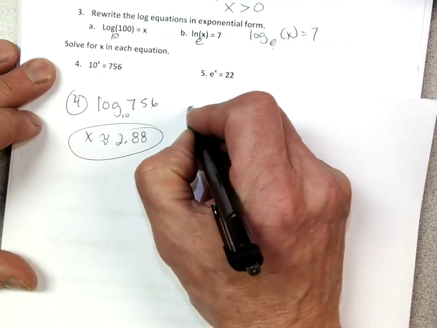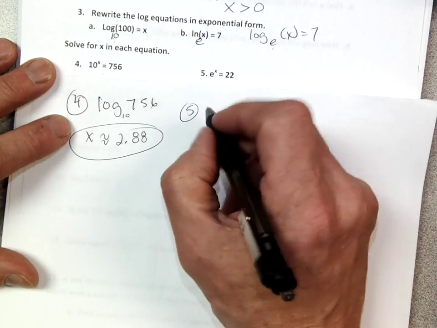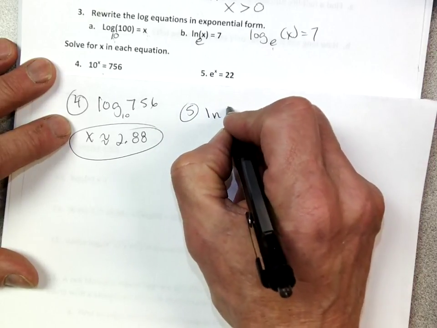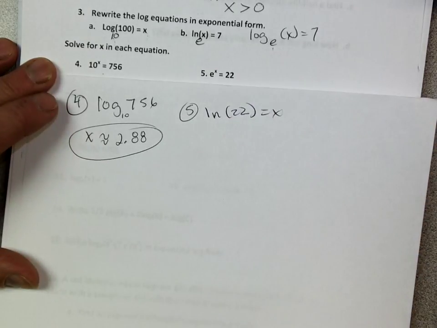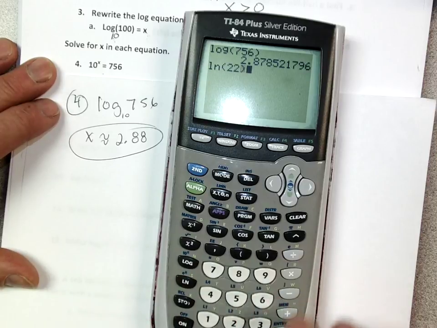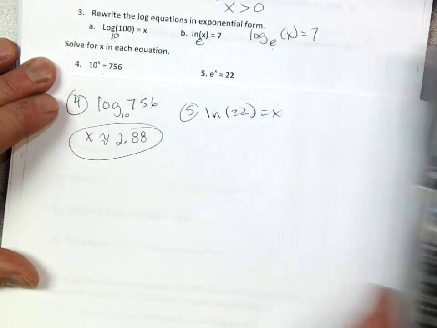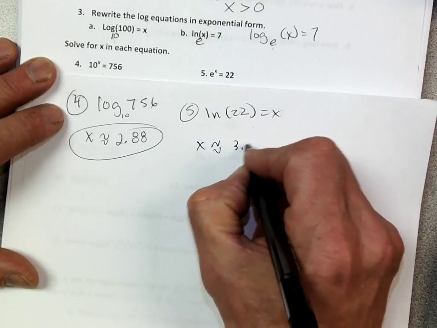5. Okay, because it's e, I'm going to use the natural log. So I'm going to rewrite it as ln of 22 equals x. And I have an ln button on my calculator, my natural log button's right there. It's just ln of 22. And the answer is about 3.09. So x is approximately equal to 3.09.